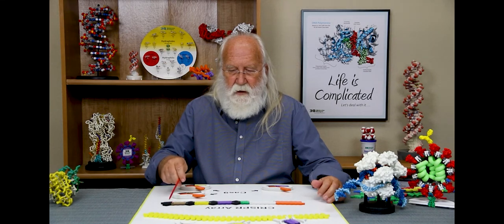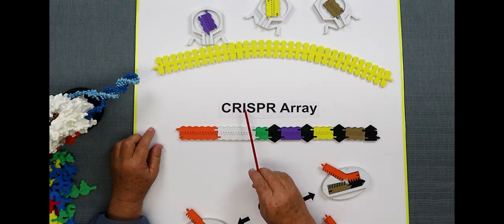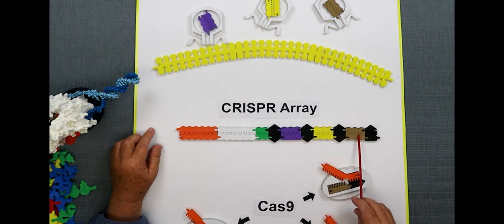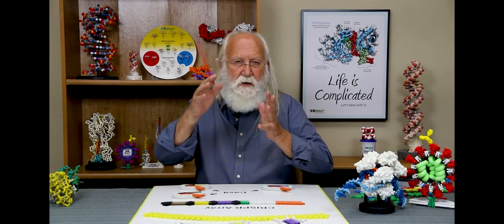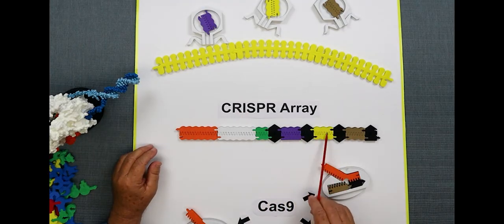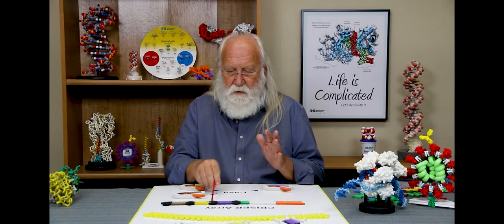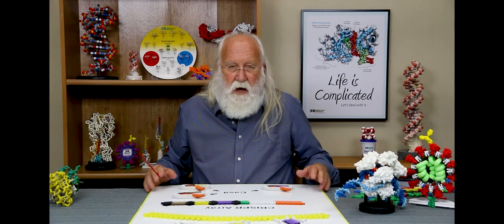and they were clustered together. That's where the clustered comes from. But then they were regularly interspersed with these different colored sequences. The different colored sequences were also the same length, about 29 to 30 nucleotides long. So they were regularly interspersed with the same size of a sequence, but these were different sequences. These short palindromic repeats were almost identical, which is what called their attention to this unusual sequence in the first place.